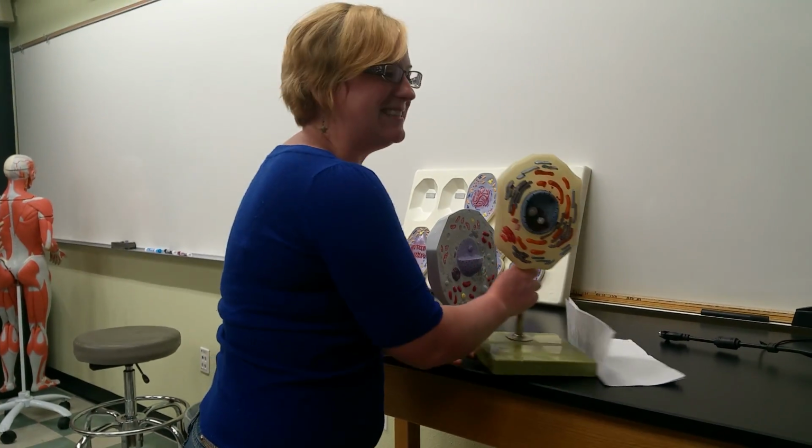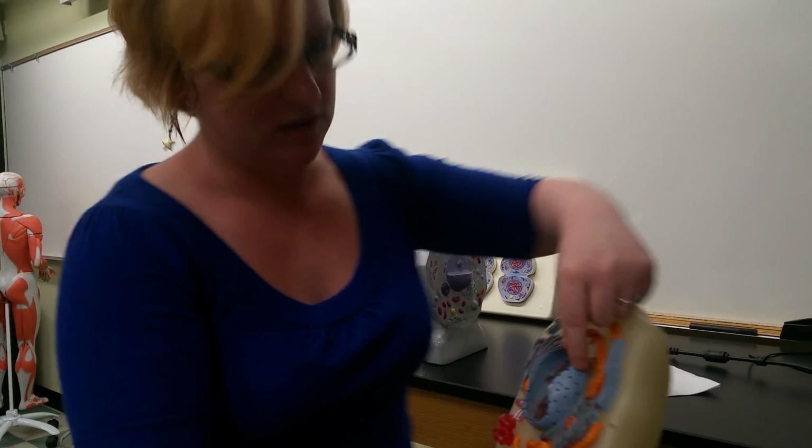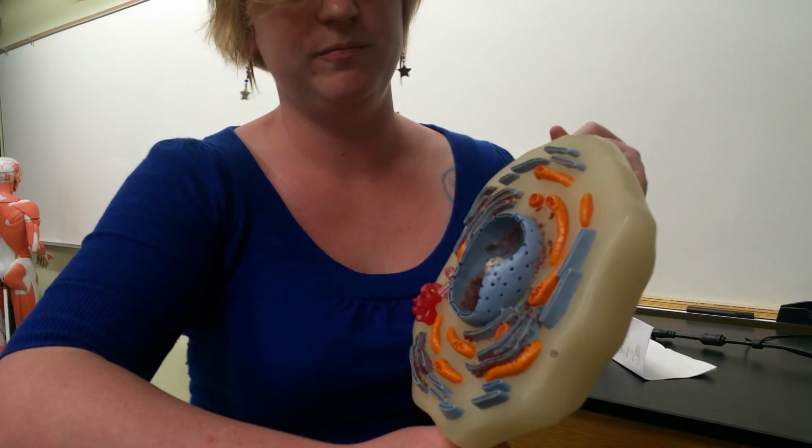So again, what's the job of the nucleolus? It is the factory for where ribosomes are made. Okay? So ribosomes can be made, and then they can be transported through these holes that are in the nuclear envelope. And then life is good.